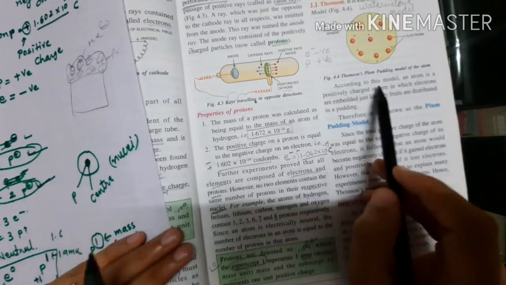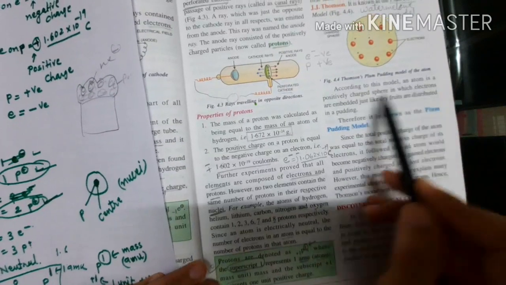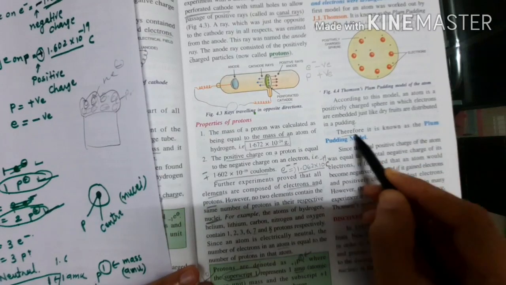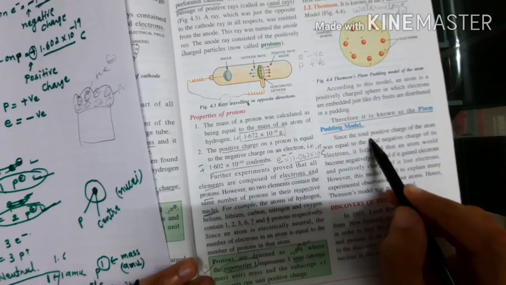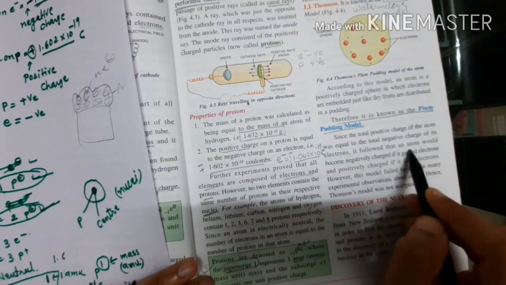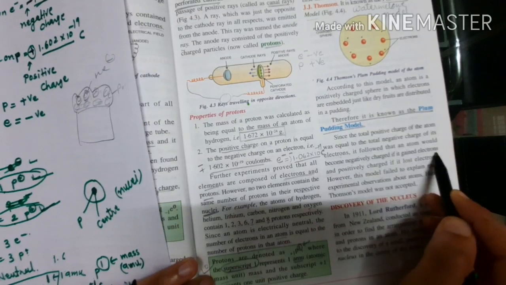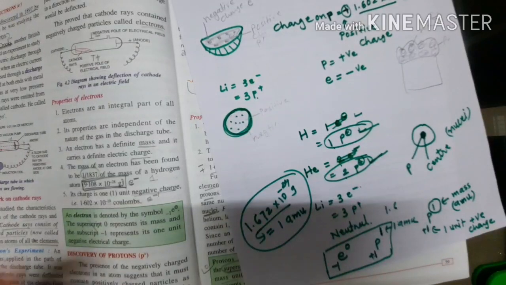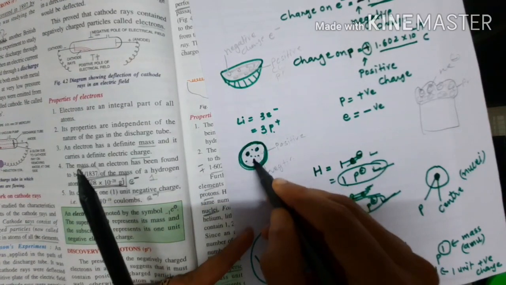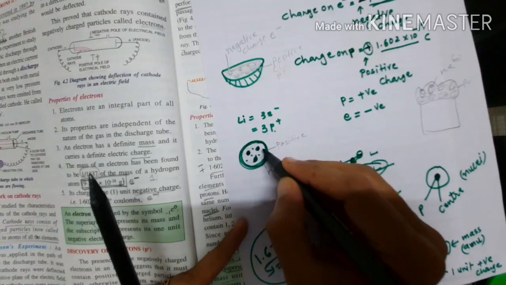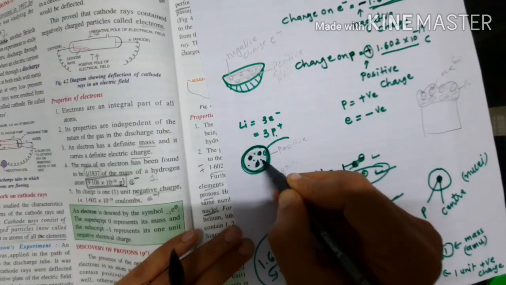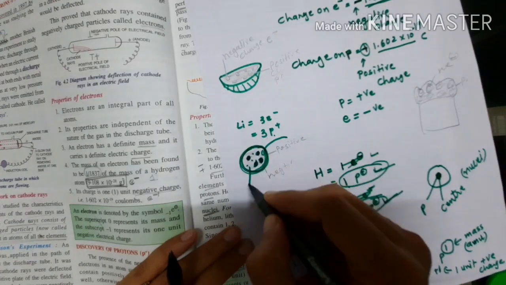So according to the model, an atom is a positively charged sphere in which electrons are embedded just like dry fruits are distributed in a pudding, and therefore it is known as the plum pudding model. Since the total positive charge of the atom was equal to the total negative charge of its electrons, it follows that an atom would become negatively charged if it gains electrons. Suppose 3 electrons and 3 protons are there in this part. Now if I add one more electron, a 4th electron, then this atom becomes negative.